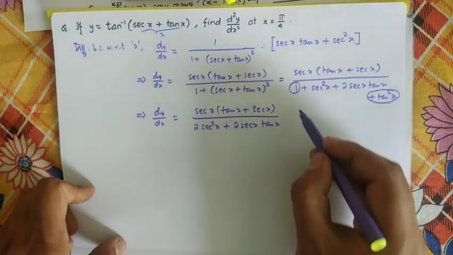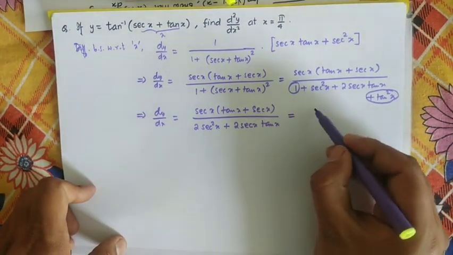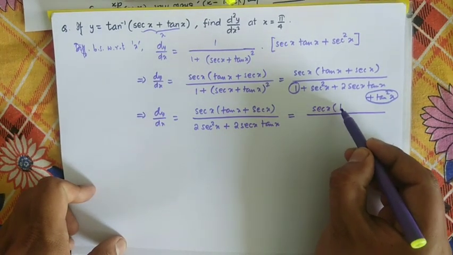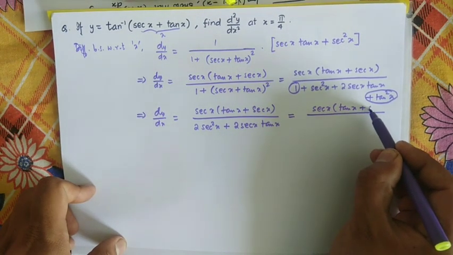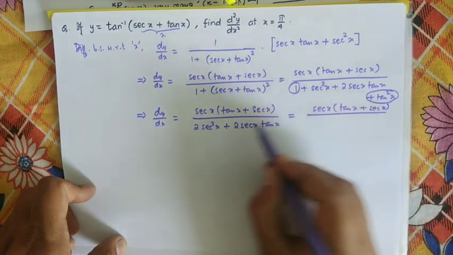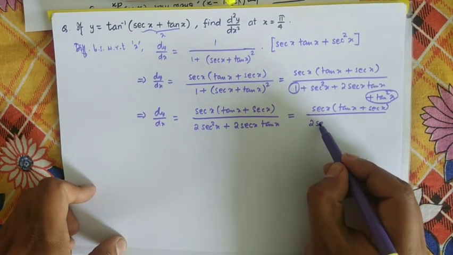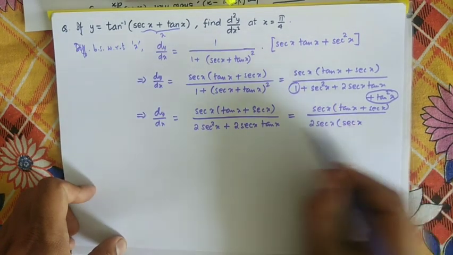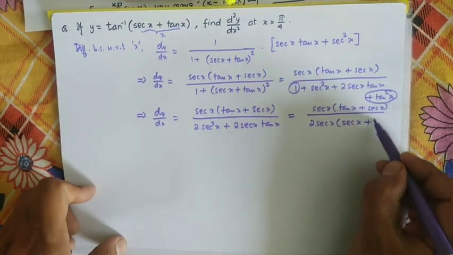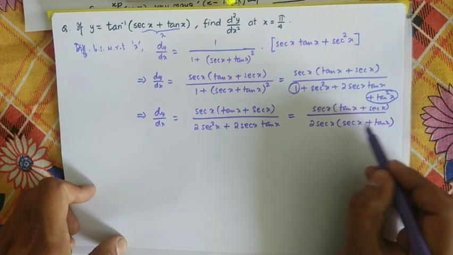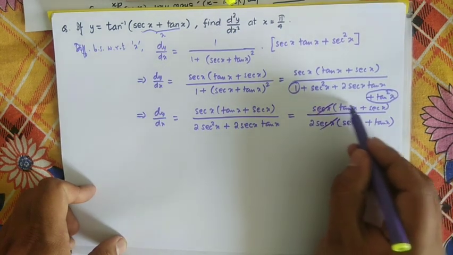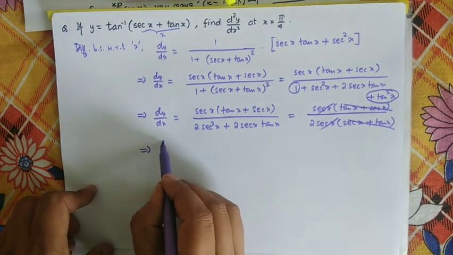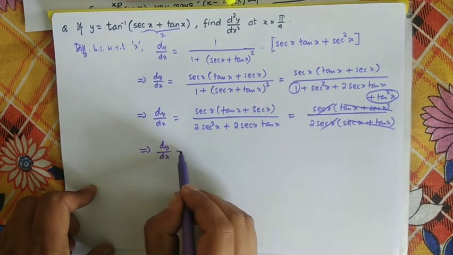We have got something common, so let me take it out. The numerator is as it is, sec x into tan x plus sec x. Here we have 2 sec x as common, so from here sec x is left, and from here only tan x is left. So sec x and sec x cancel, and this and this also cancel. So what is left? dy by dx is going to be how much?